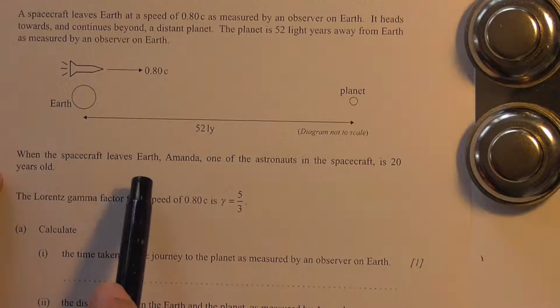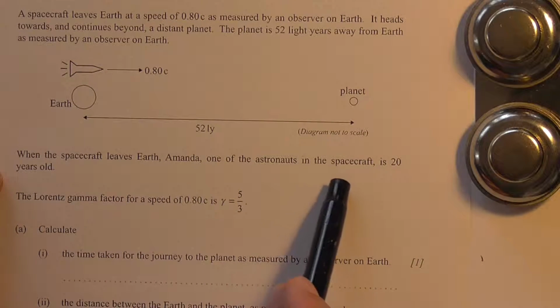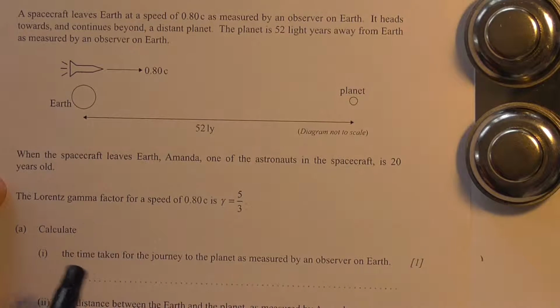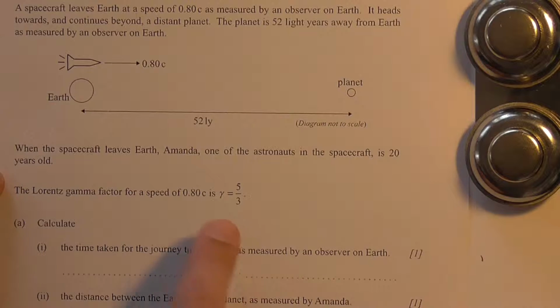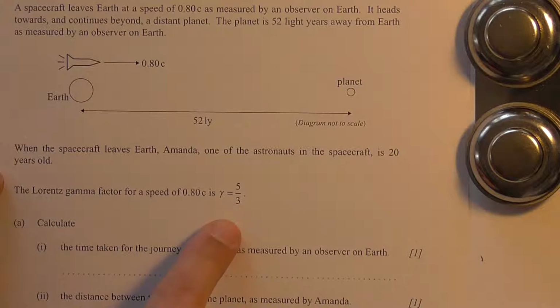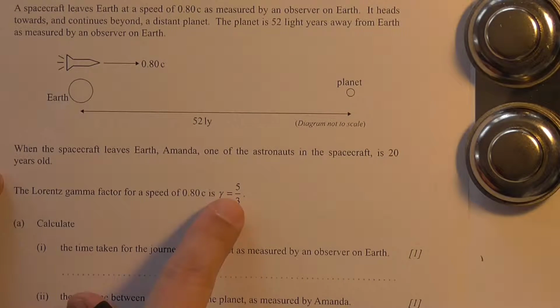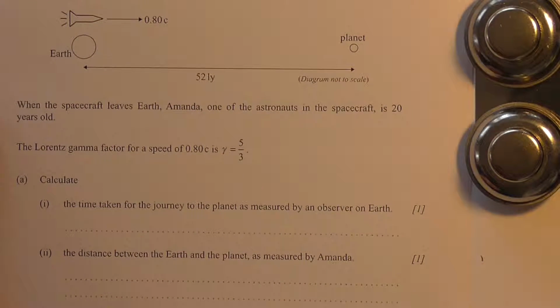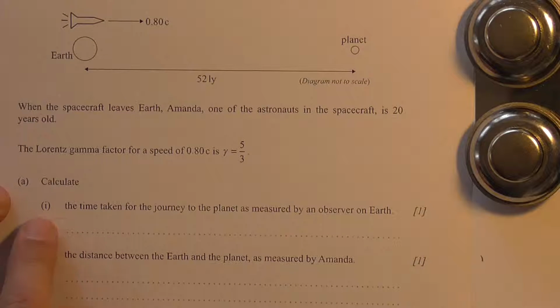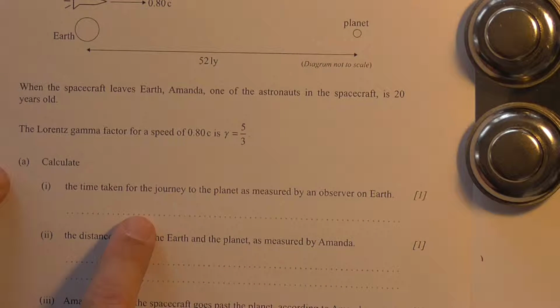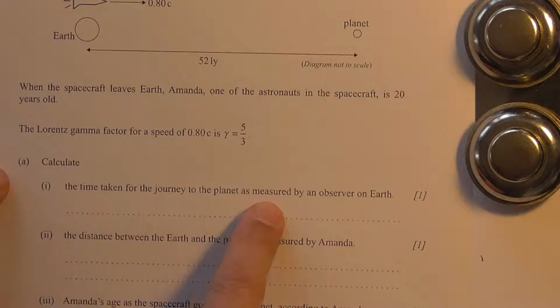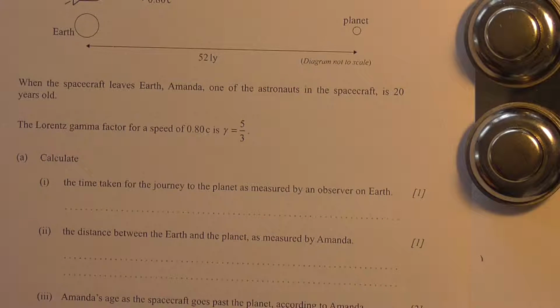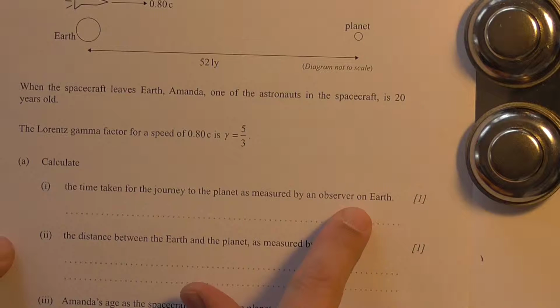When the spacecraft leaves Earth, Amanda, one of the astronauts in the spacecraft, is 20 years old. The Lorentz gamma factor for the speed is 5/3, so we don't need to calculate this. But in general, you should be able to calculate this if you're given the speed. Now, the first question is calculate the time taken for the journey to the planet as measured by an observer on Earth. So that's important, who is observing this distance.